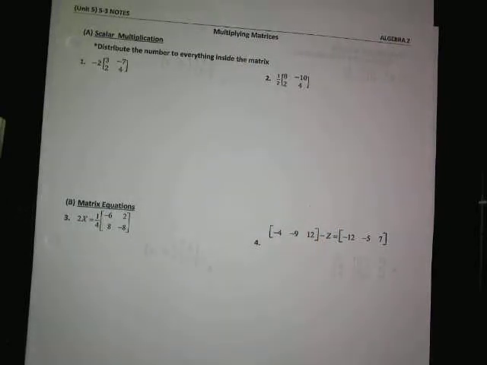Okay. All right, so we're going to be multiplying matrices. The back page of this is the hard part. It's kind of weird. So when we get there, I really need you to focus in and try not to skip ahead. All right, the front page is not that hard.